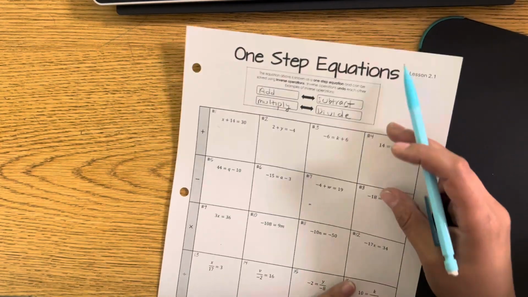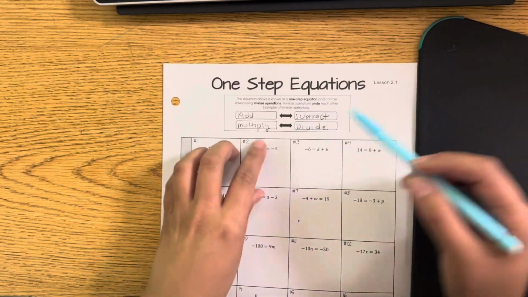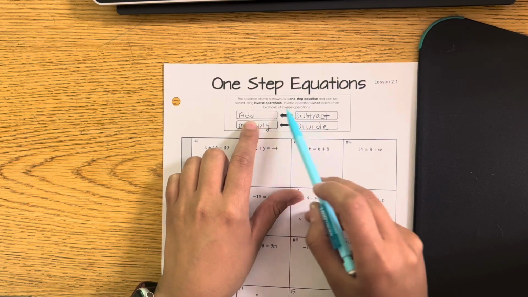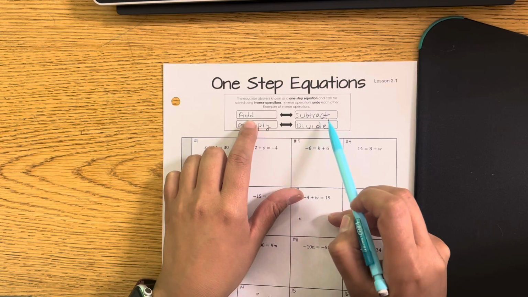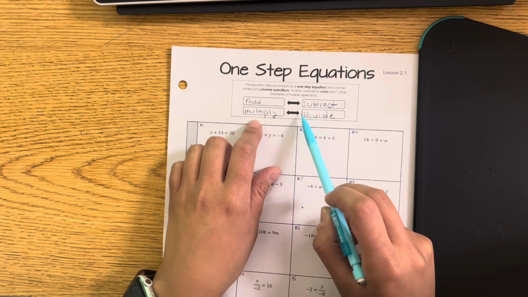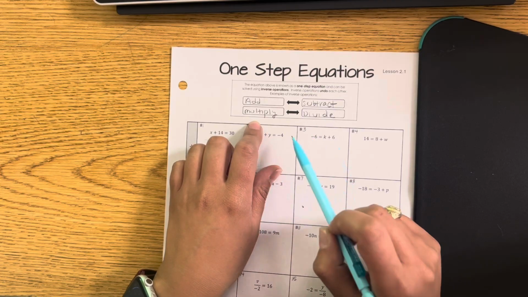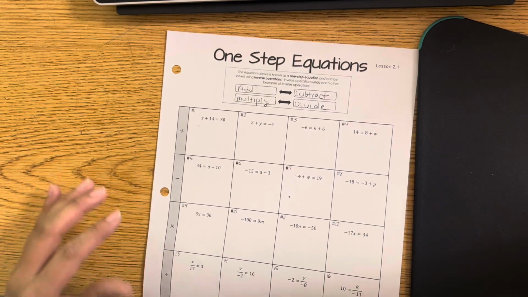When I'm trying to solve equations or get the x by itself, I've got to think opposite operations. So if I see addition, I actually have to subtract. If I see subtraction, I have to add. Same thing for multiplication and division. If I see multiplication, I have to divide. If I see division, I have to multiply. So let's just jump right in.